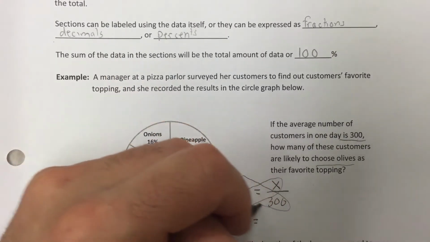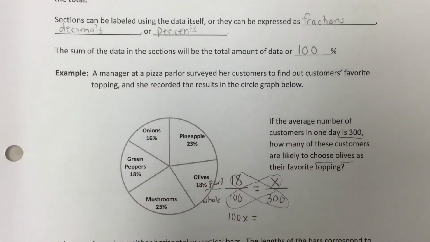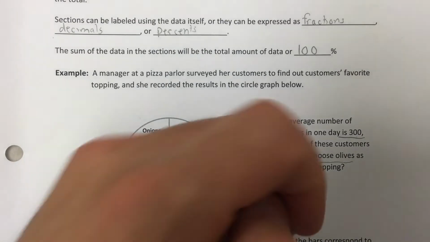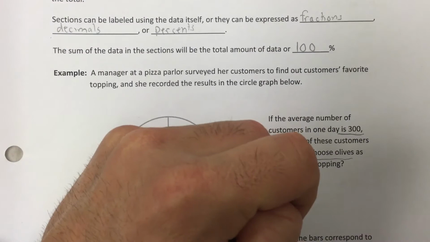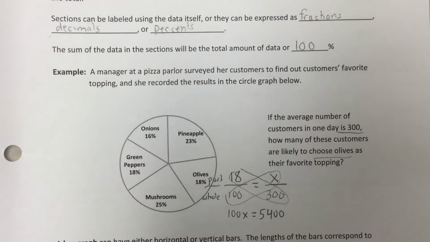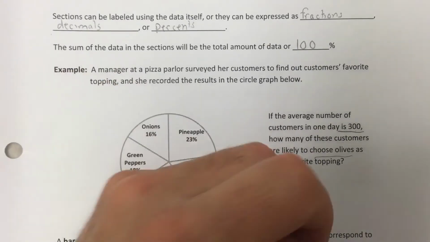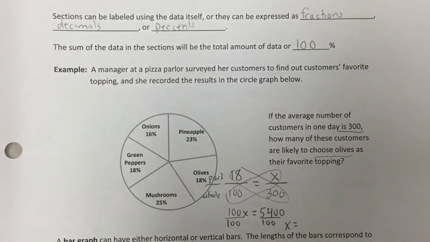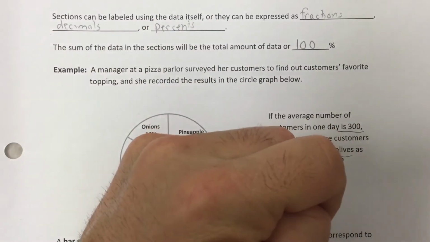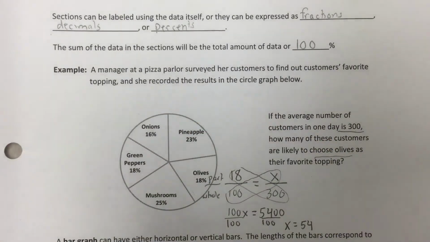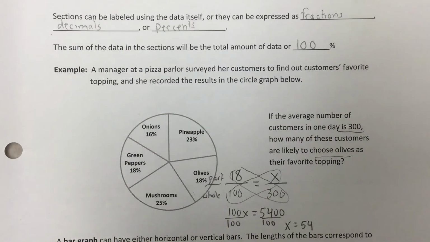And then multiply diagonally the other way: 18 times 300 is 5,400. And then we divide by 100, and we would say x equals 54. So 54 people would have olives as their favorite on a given day.